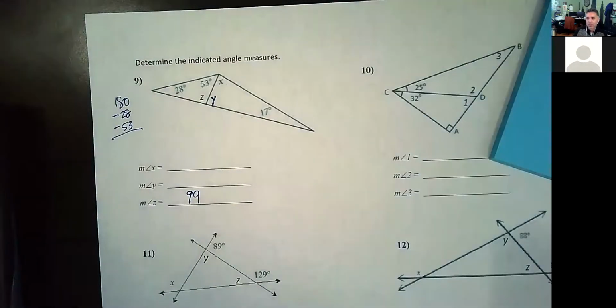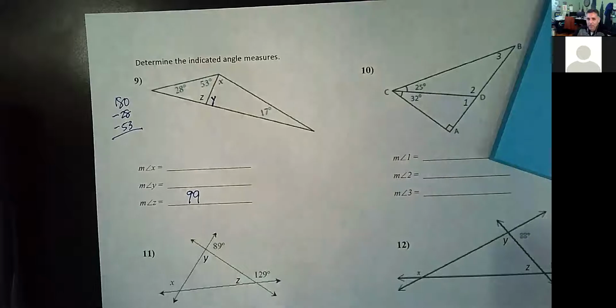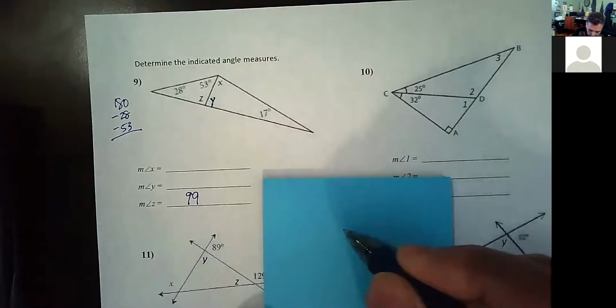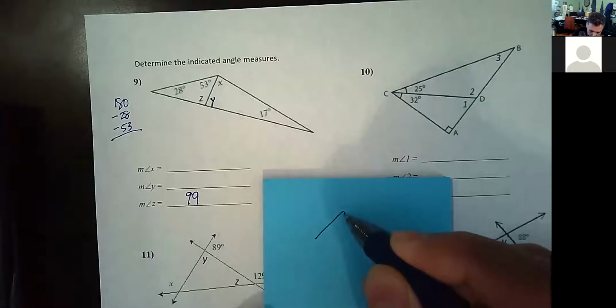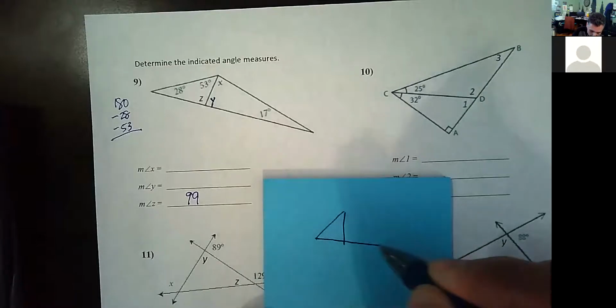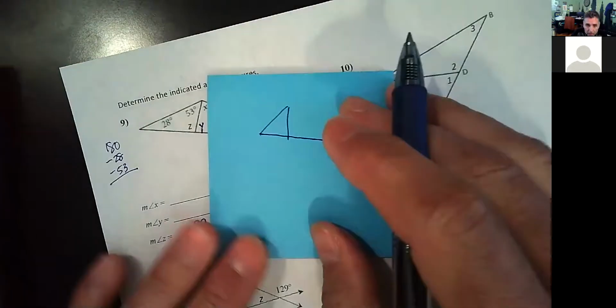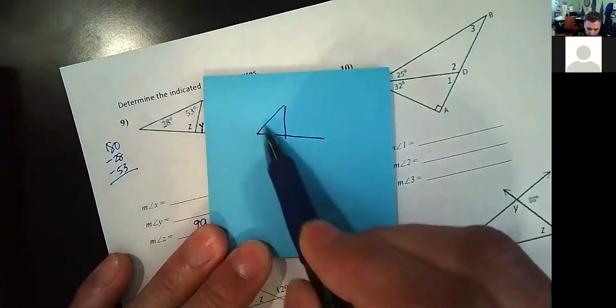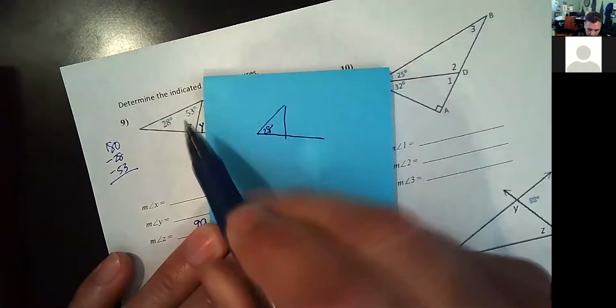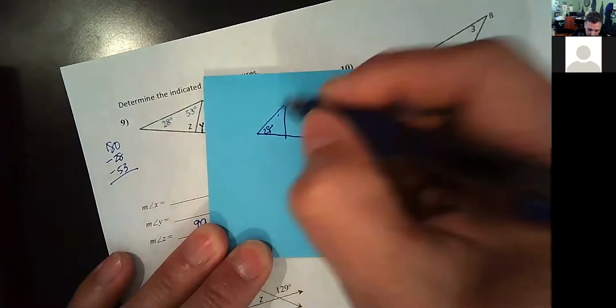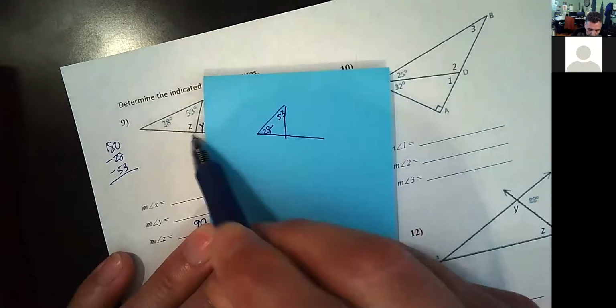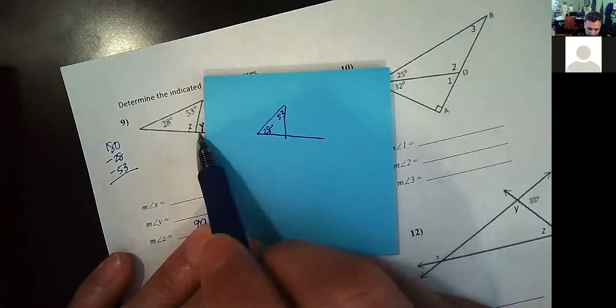Now, the next one I find is y. And really, there are two different ways you can find y. Since we just did the exterior angle theorem a second ago, I'm going to show you that. So watch, I'm going to redraw this triangle. This is 28, so we'll put 28 right there. This top one is 53, so I'm going to put 53 right there. I don't care about z because I already figured out z. But y is on the outside.